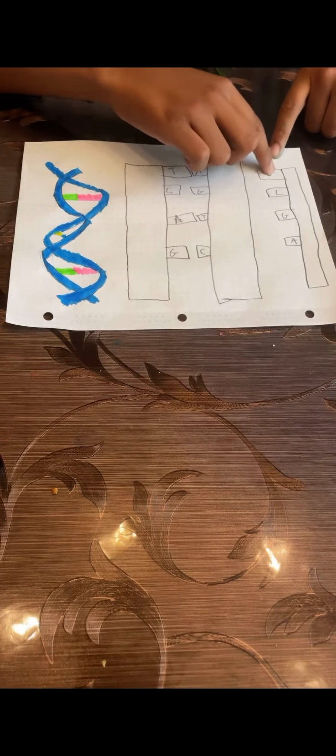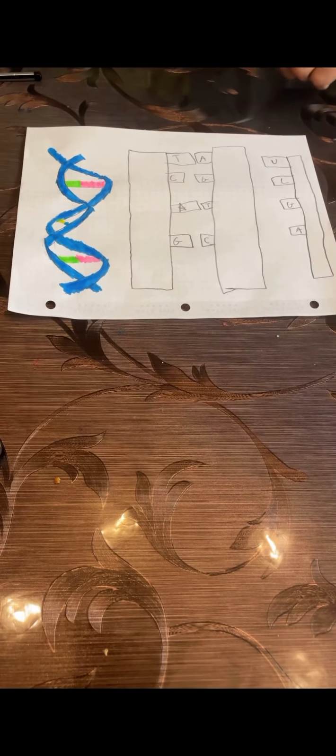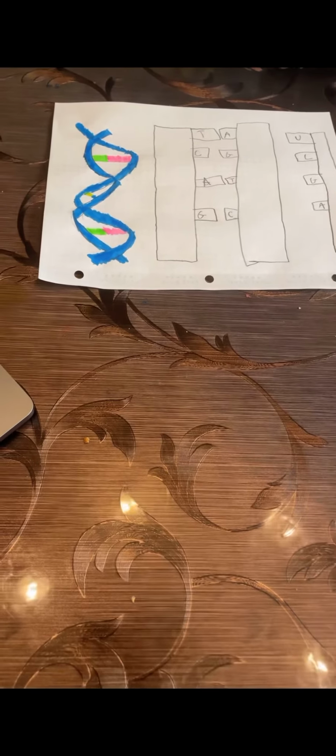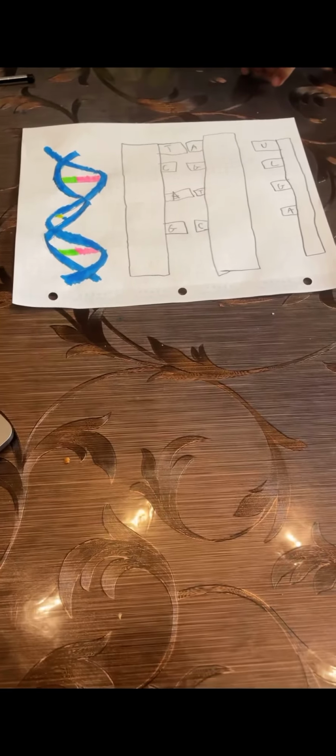However, one difference between these two strands is that thymine is replaced with another nitrogen base called uracil, which is right here. So that's one difference to keep in mind between the DNA and the RNA nitrogen bases.